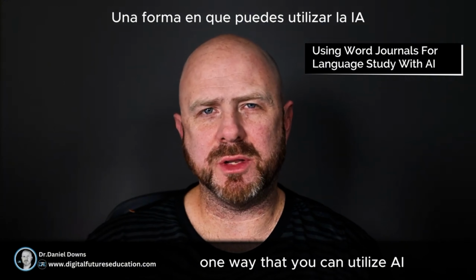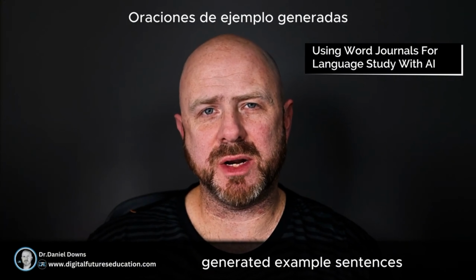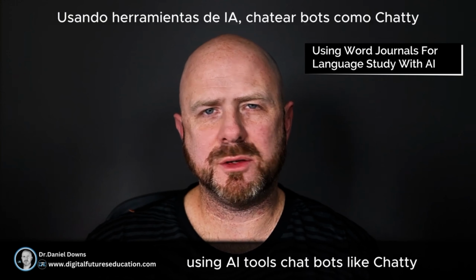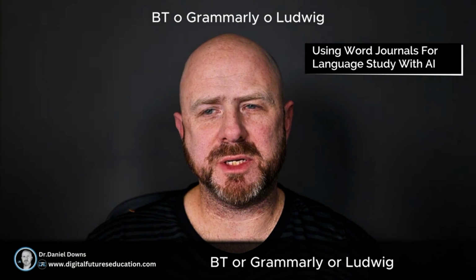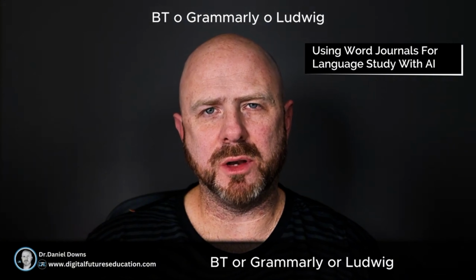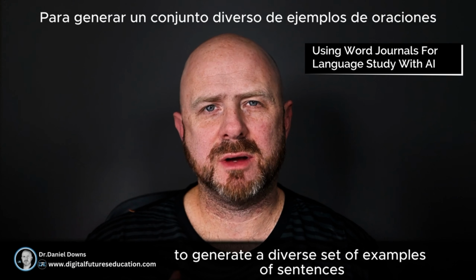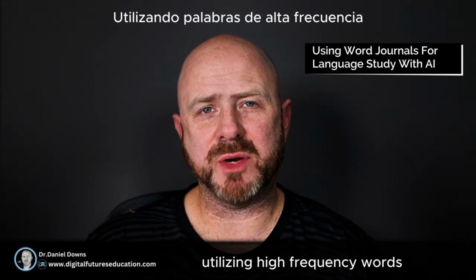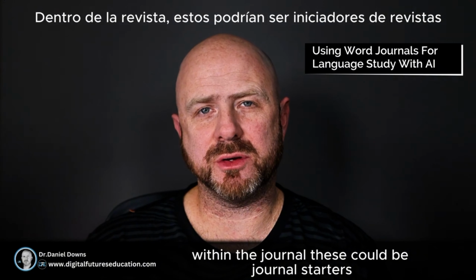One way that you can utilize AI with a word journal is to have AI-generated example sentences. Use AI tools, chatbots like ChatGPT or Grammarly or Ludwig, to generate a diverse set of example sentences utilizing high-frequency words. These can also be questions that are answered within the journal.